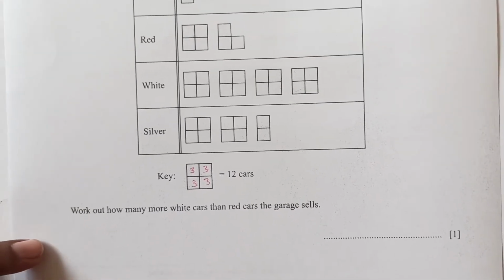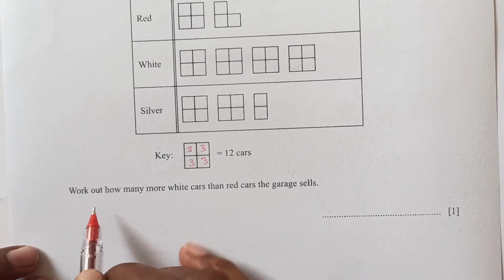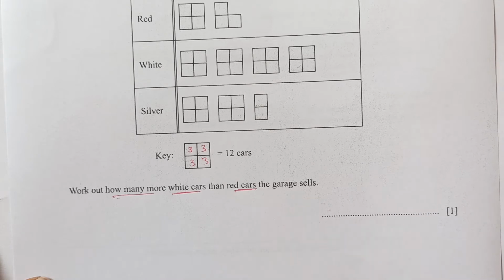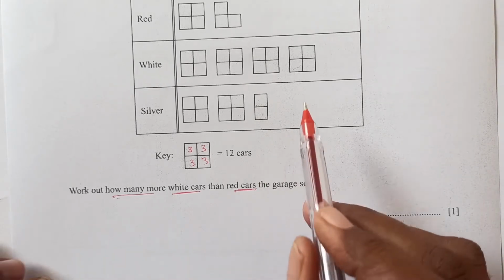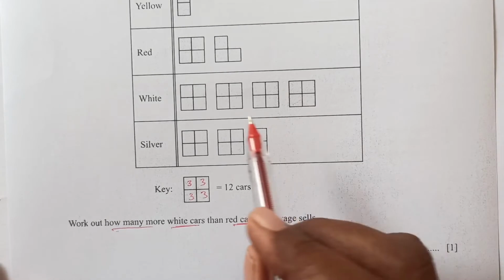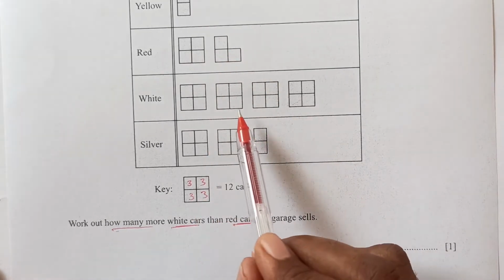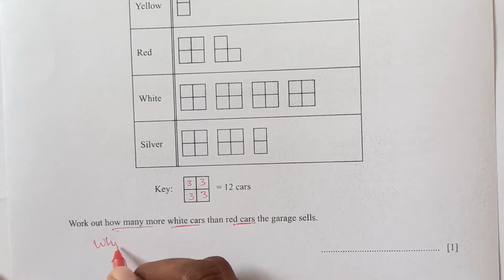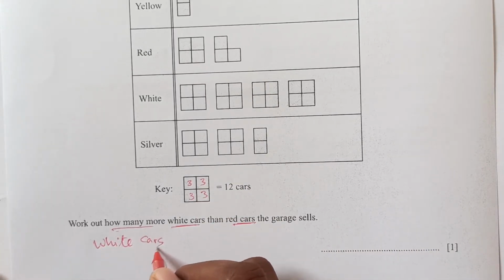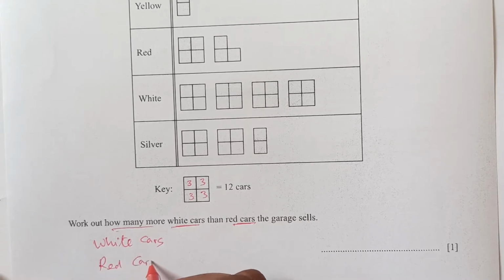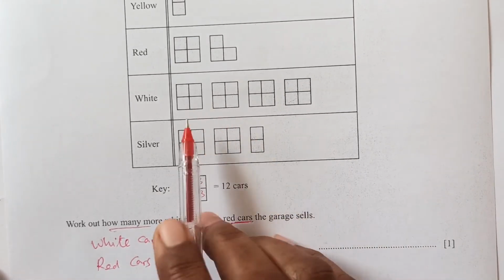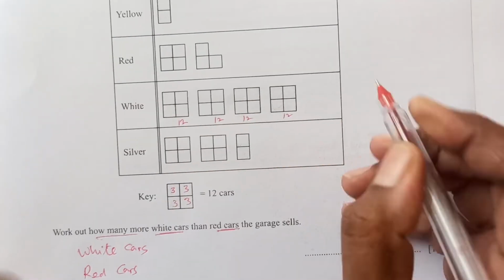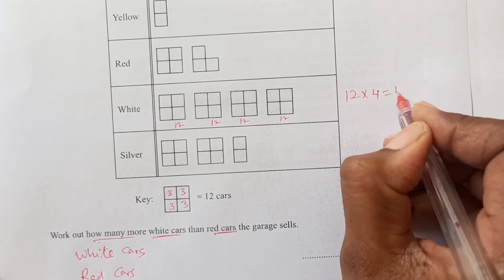So let's see the question. Work out how many more white cars than red cars in the garage sale. So we are comparing white and red. So if you just look here, you can see that white cars are more than red cars. So white, how many are they? This represents 12, 12, 12 and 12. So that means 12 times 4, which is 48.